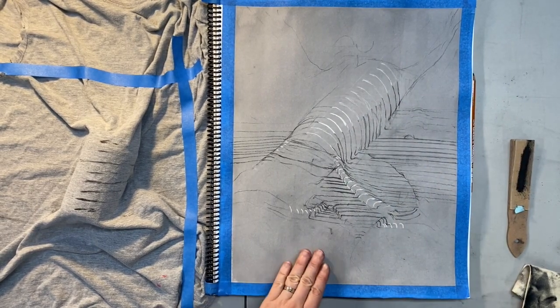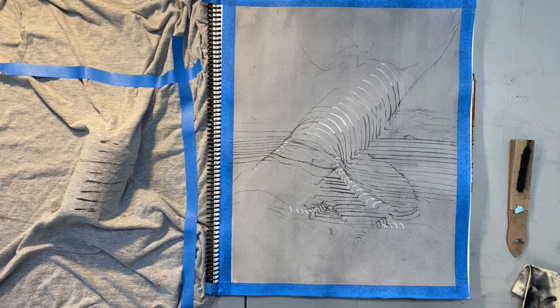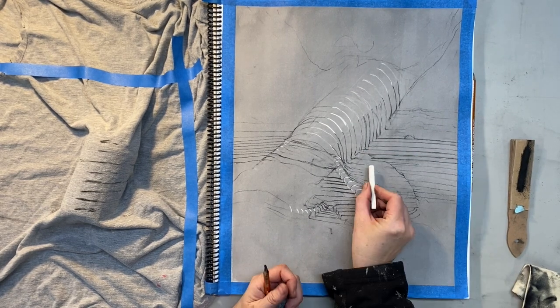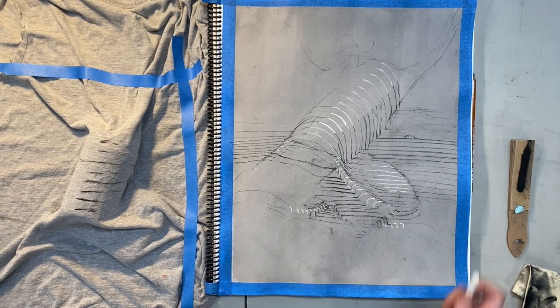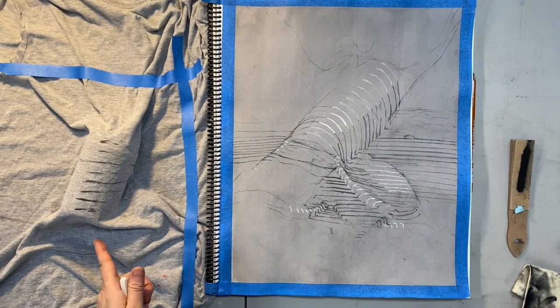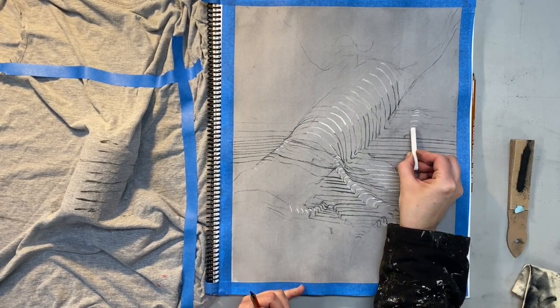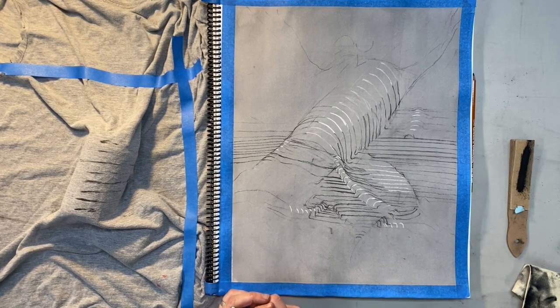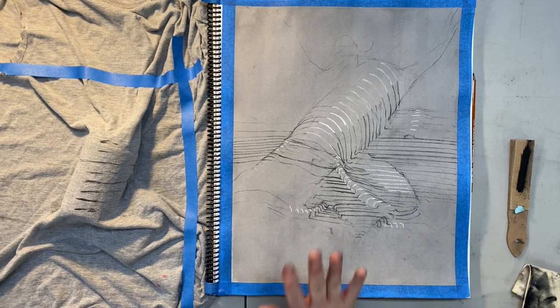Once again, things will erase really nicely on your surface. Now, I have been drawing for 45 minutes on this, and you can see that I'm really just beginning this drawing. This drawing will take you 3 hours. That's just what it takes.